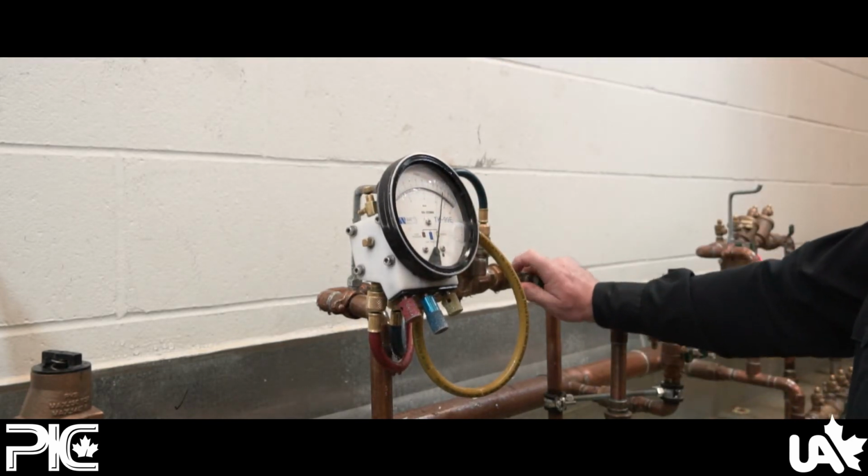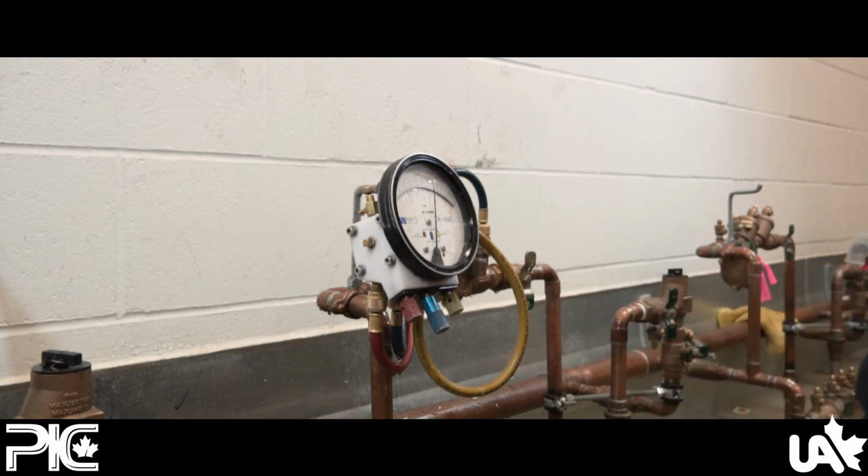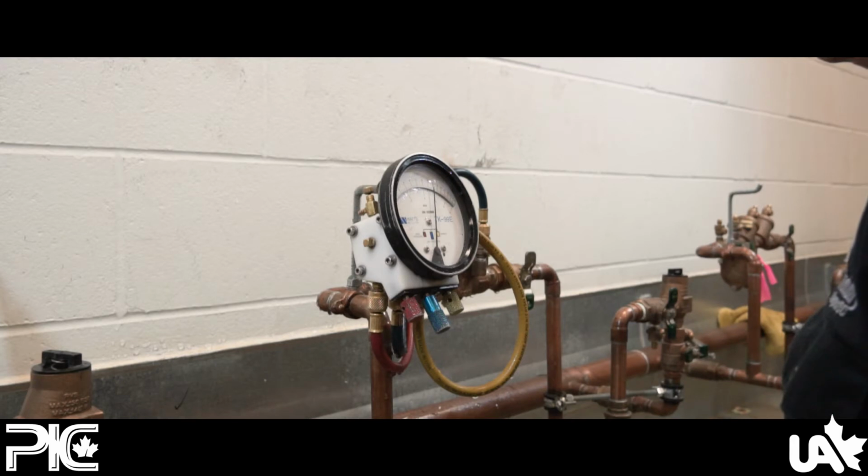Close shutoff valve 2 only. Observe for 10 seconds and record the apparent pressure drop as steady. I will record the apparent pressure drop as 7.8 psid.